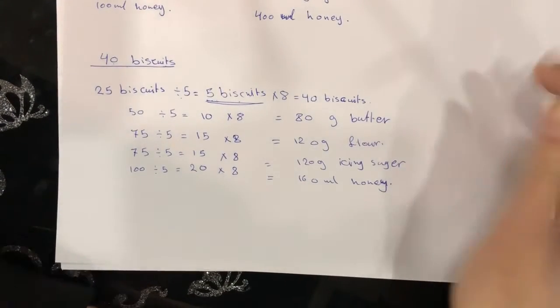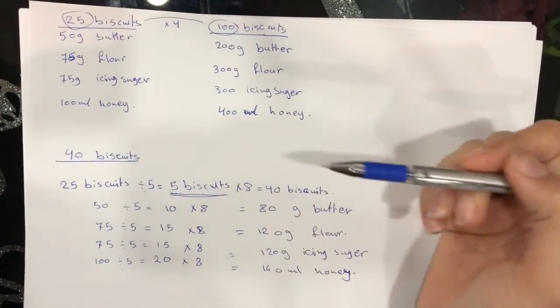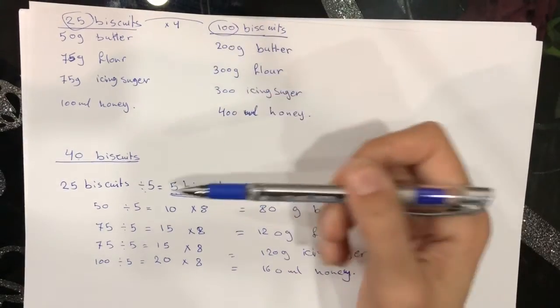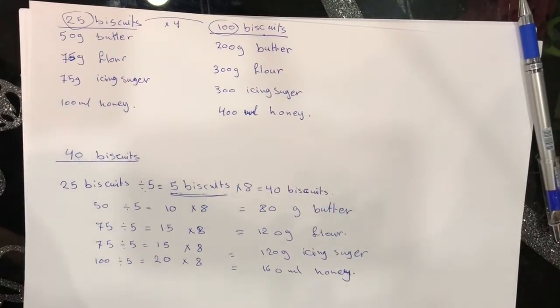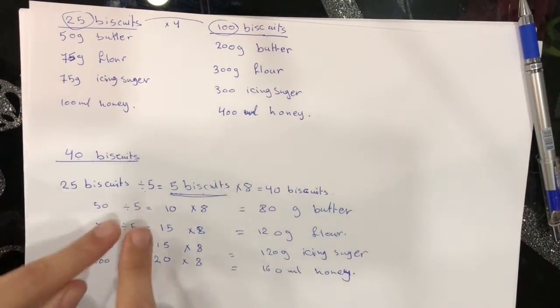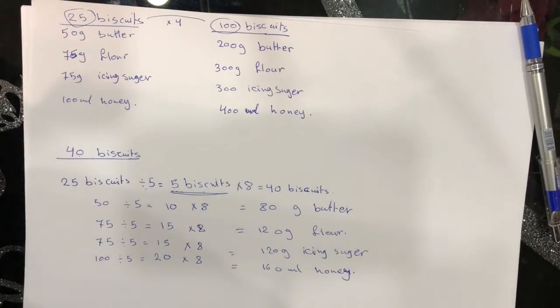And that's it. So you basically need to make whatever mathematical correction you need, multiplication and division, to get to the appropriate ingredient amounts, because you need at the end 40 biscuits, so you need the right proportions for this number of biscuits. And that's all.